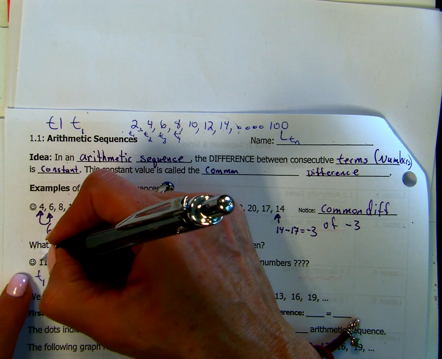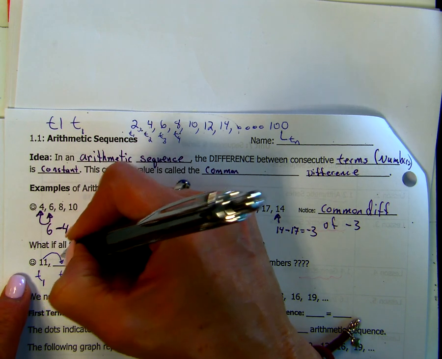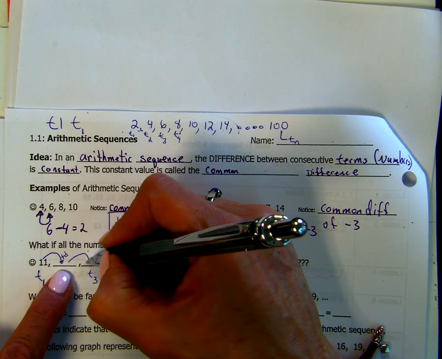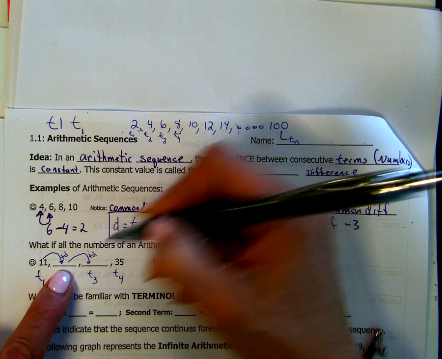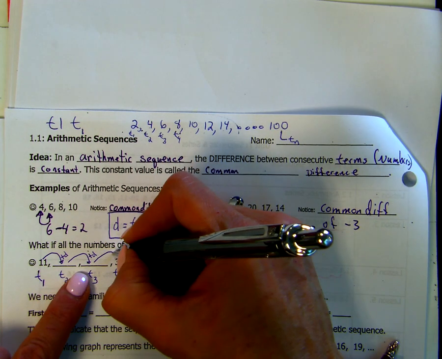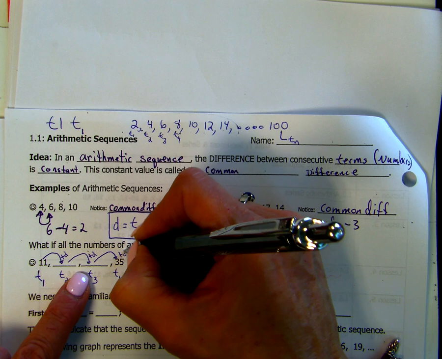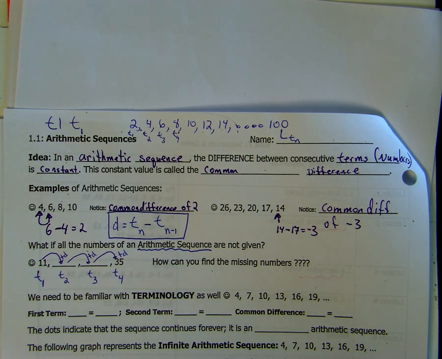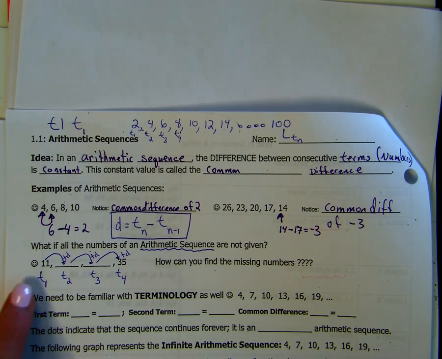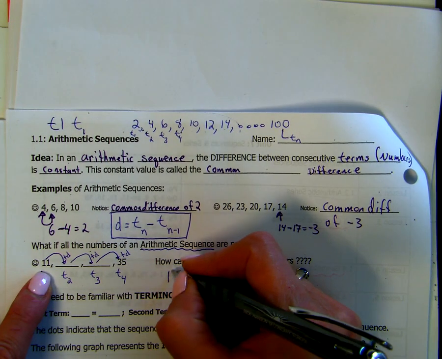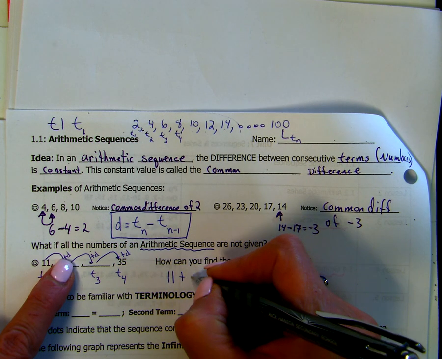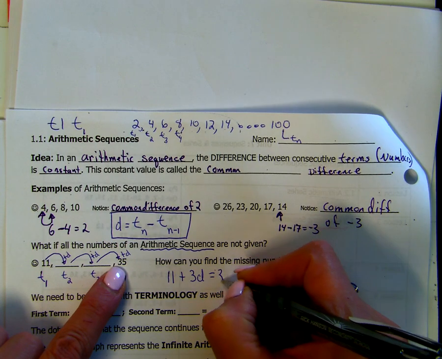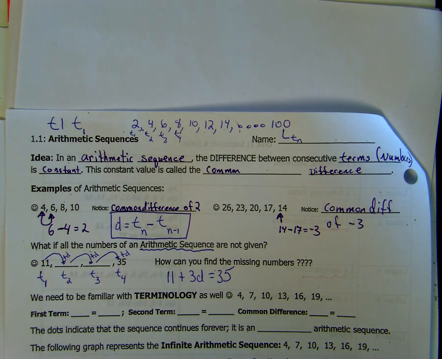Well, I could say this. If I went from 11, term 1 to term 2, I would have to be adding my common difference. From term 2 to term 3, I would have to add that common difference again. From term 3 to term 4, I would be adding that common difference. I know it's a common difference because it said arithmetic sequence. Okay. So if I started at term 1, which is 11, and I added 1, 2, 3 D's, I would end up at 35.